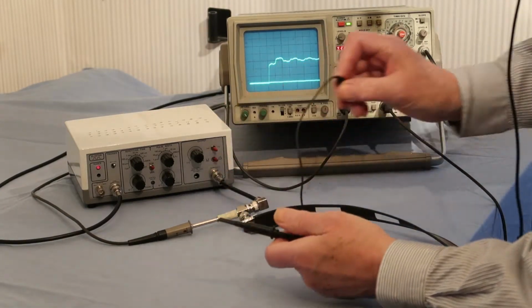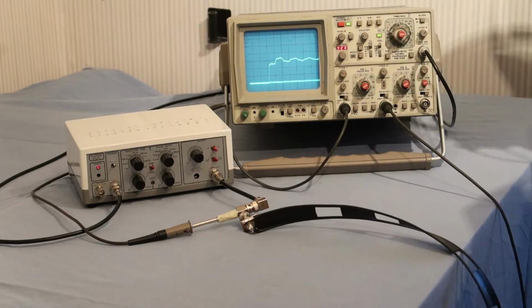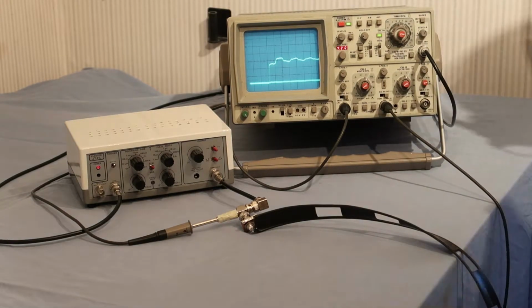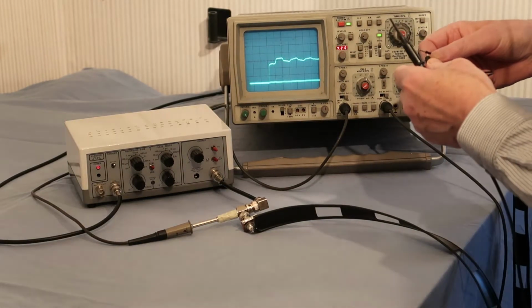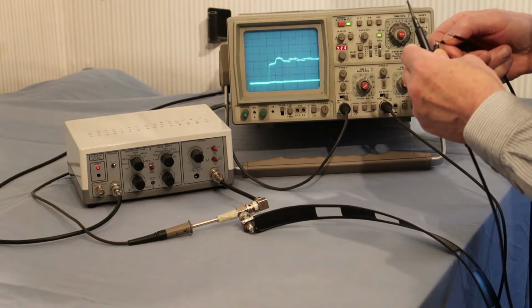And now I connect this to the end of the cable.